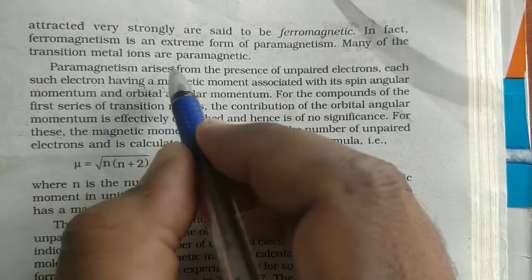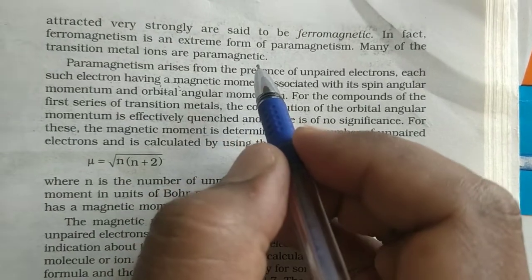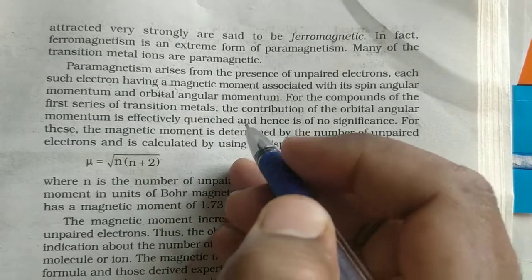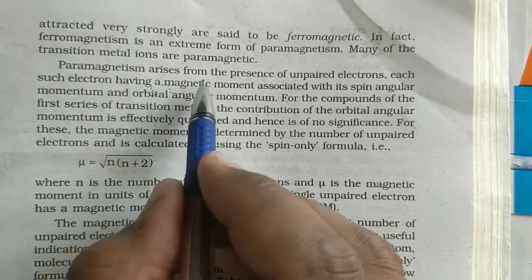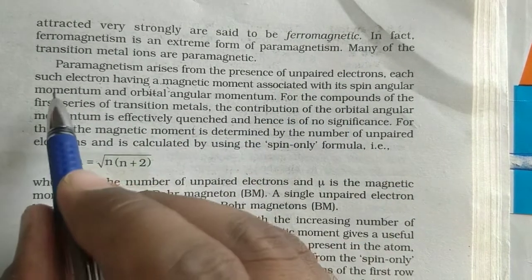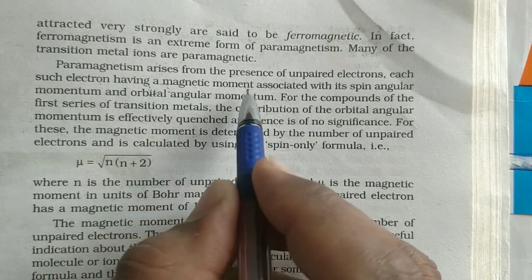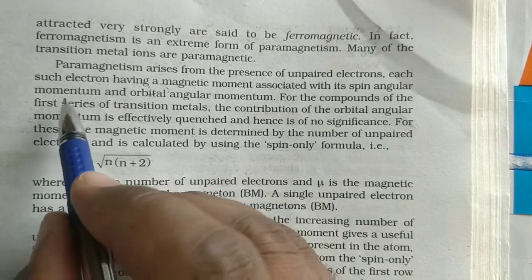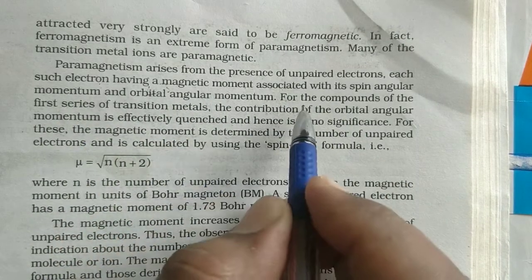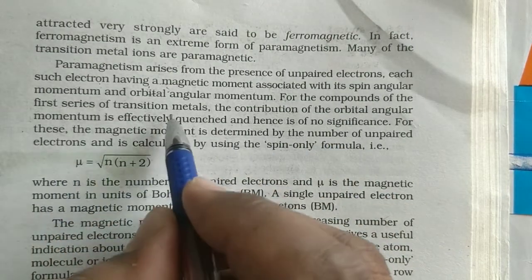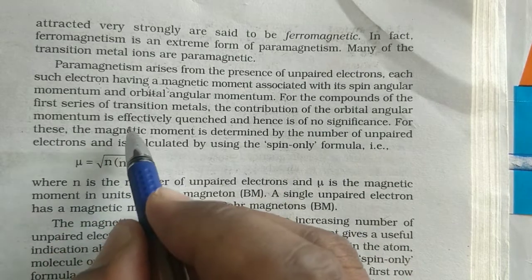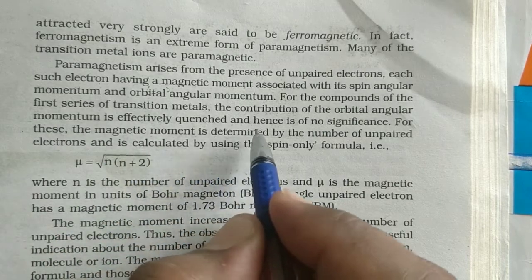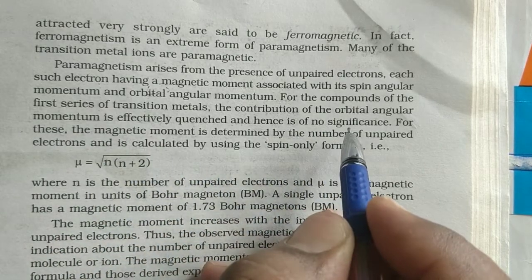Many of the transition metal ions are paramagnetic in nature because they contain less than or equal to two unpaired electrons. Paramagnetism arises from the presence of unpaired electrons, each such electron having a magnetic moment associated with its spin angular momentum and orbital angular momentum. For the compounds of the first series of transition metals, the contribution of the orbital angular momentum is effectively quenched and hence is of no significance.